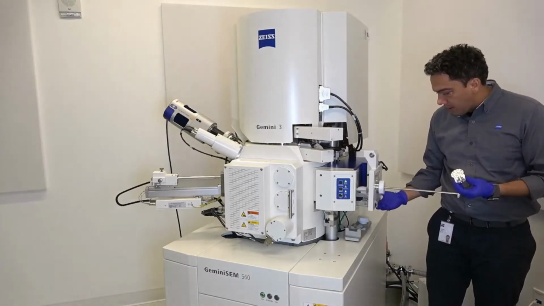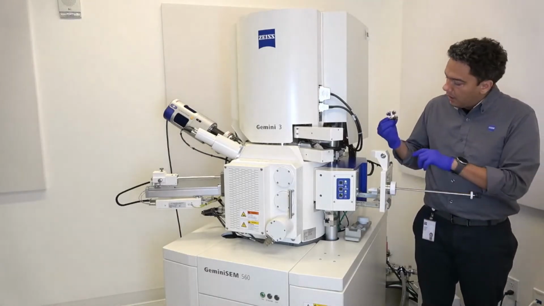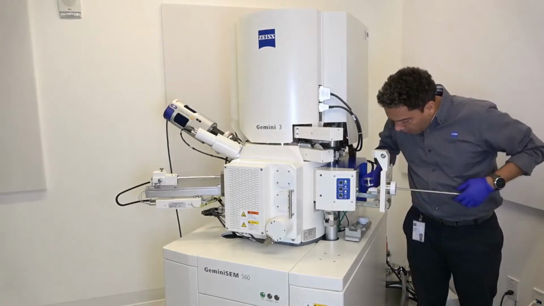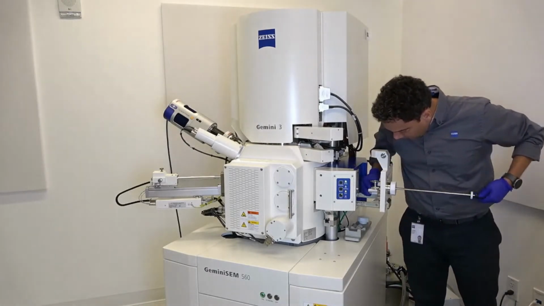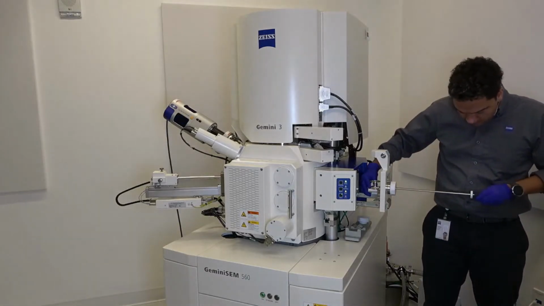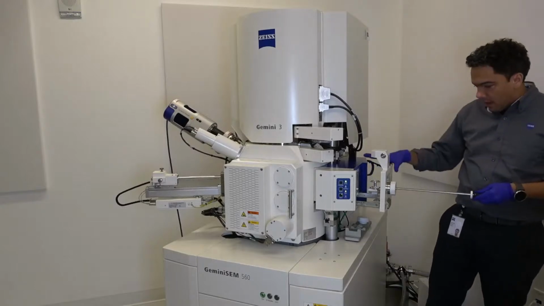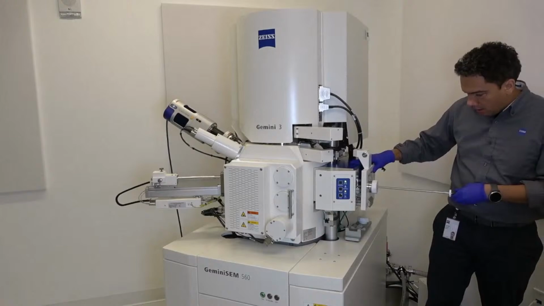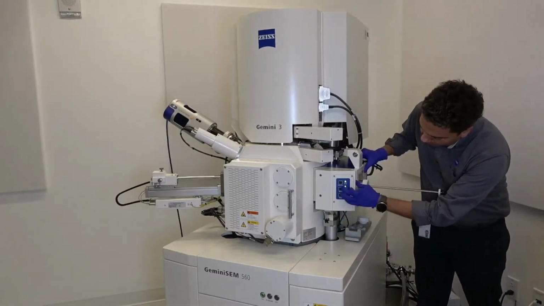Once it's vented, we easily open it, and we only have to put our carousel here, and now screw in the shuttle, close the airlock, and push store.